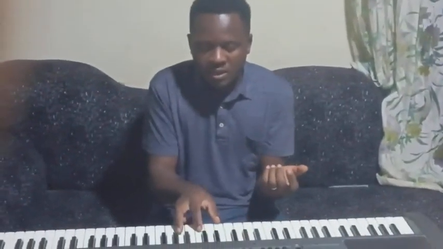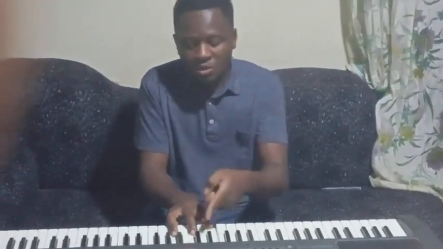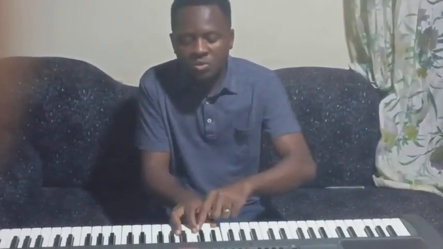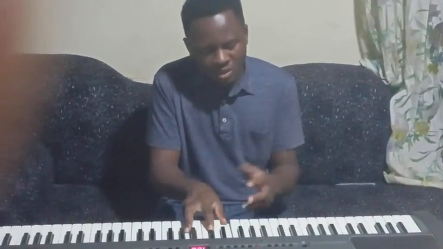For instance, if I'm playing my major chord, which is 1, 3, 5, all I just need to do, if I don't want to go by counting, is to displace my third note, which is this, and I'll have a minor chord.